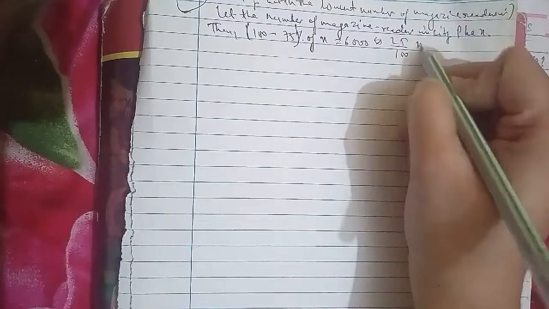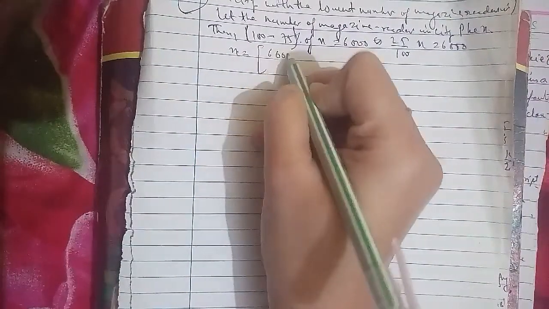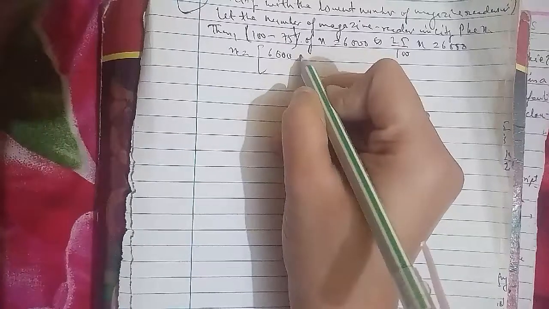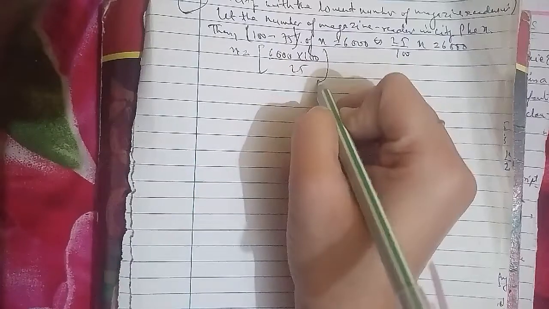This equals 25 upon 100 of X equals 6,000. So X equals 6,000 into 100 upon 25. 25 ones are 25, 25 fours are 100, and 6 fours are 24. It will be 24,000 here.